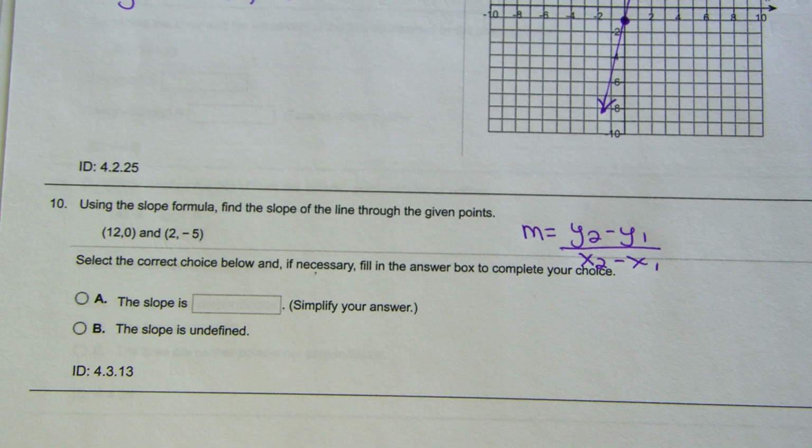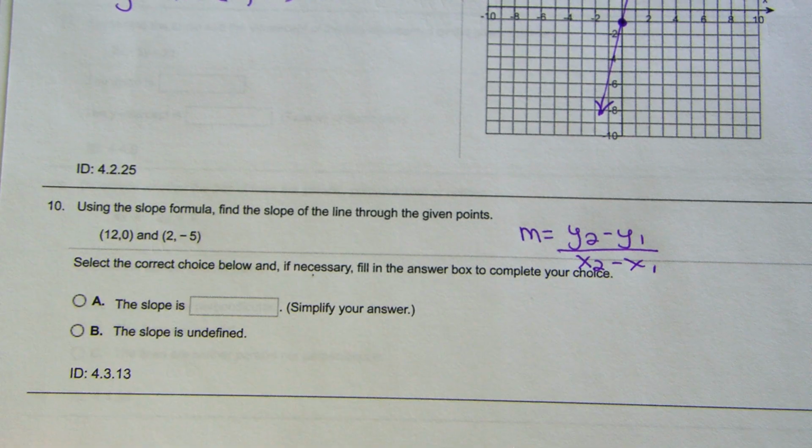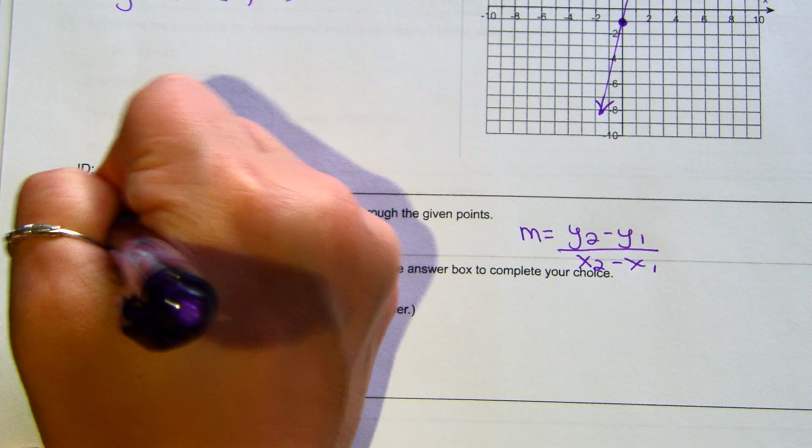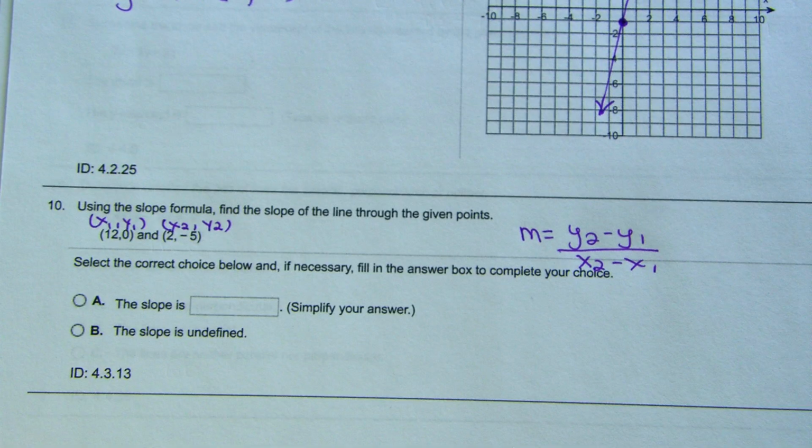I don't even have to think about it. So it helps me to do this, so that way I don't accidentally say, okay, x1 is 12 and y1 is -5, because that's not true, and I just made a new ordered pair. So I always write the formula, and then I often will label, so then I don't even have to do much thinking.